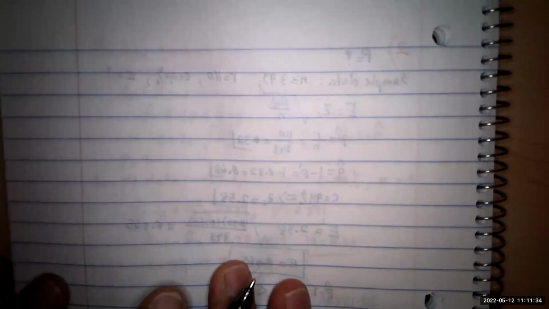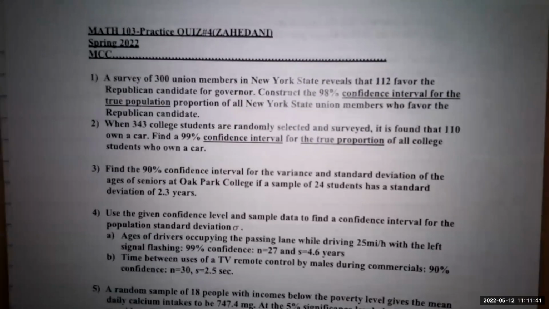The next topic is going to be the standard deviation. This is the one where you have to find the chi-square to the right and to the left. That's the main part, finding these two. You cannot do it with your calculator. You have to show us the way you are going to find it. So we go to number 3.